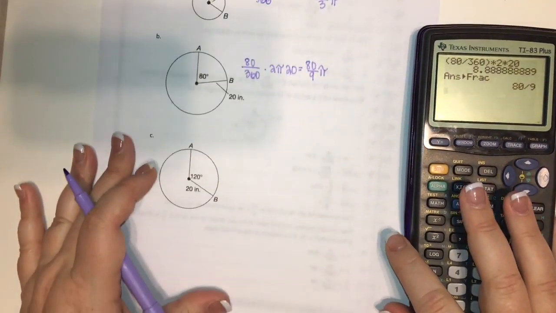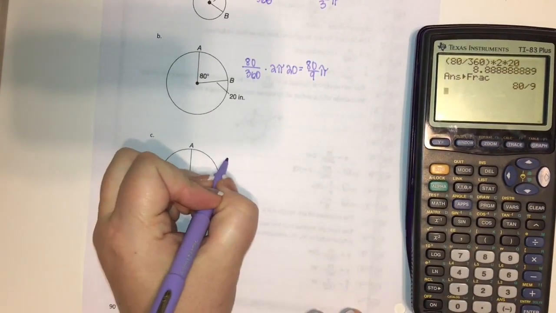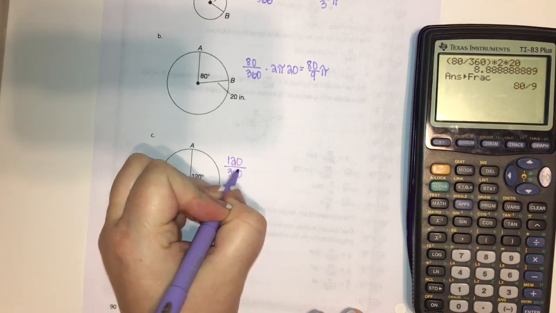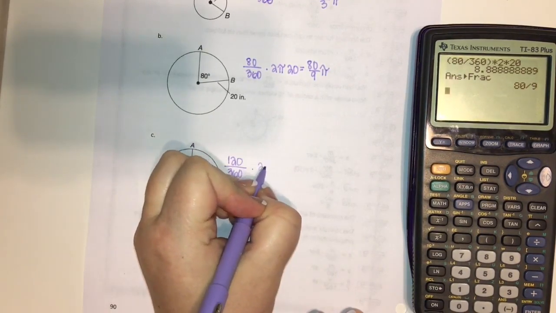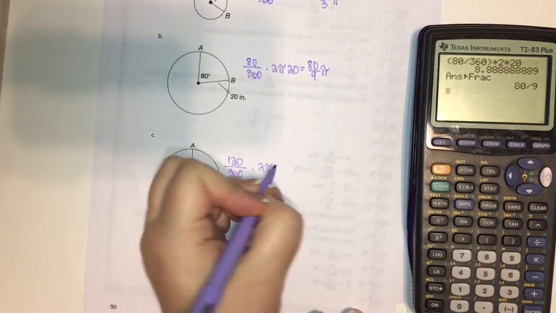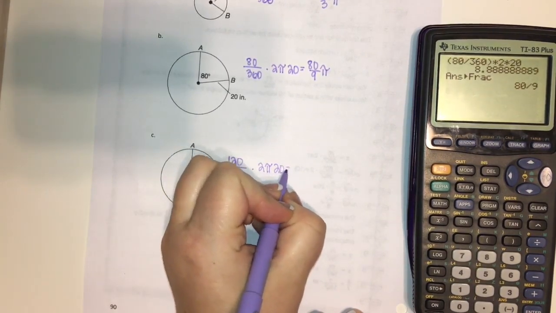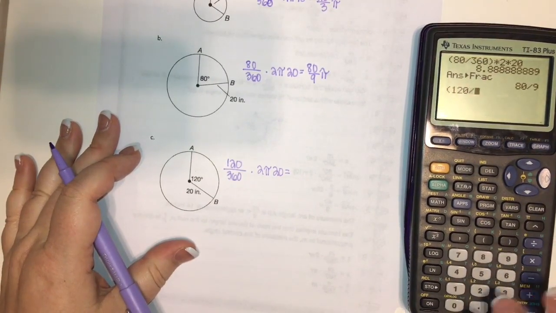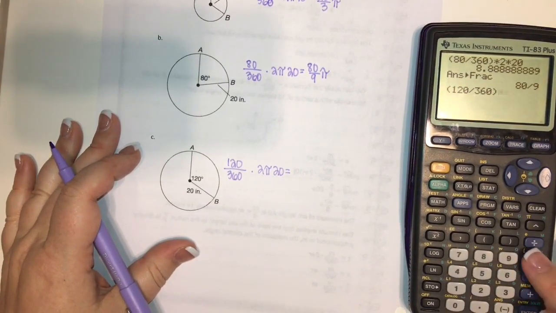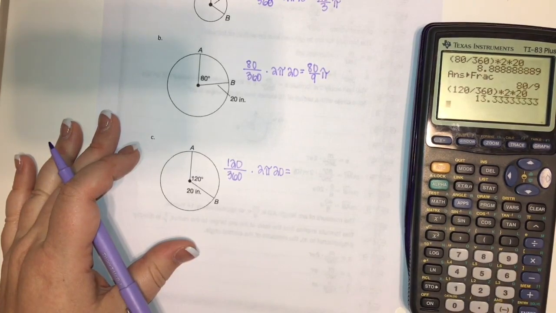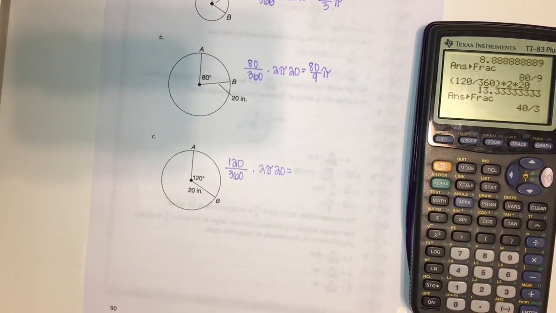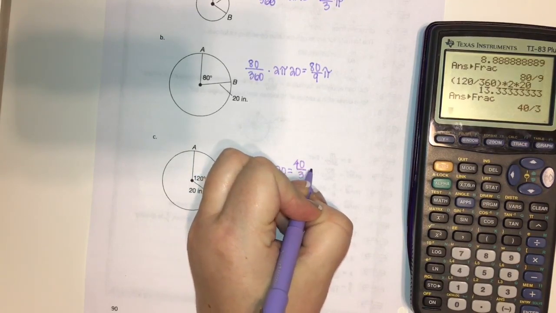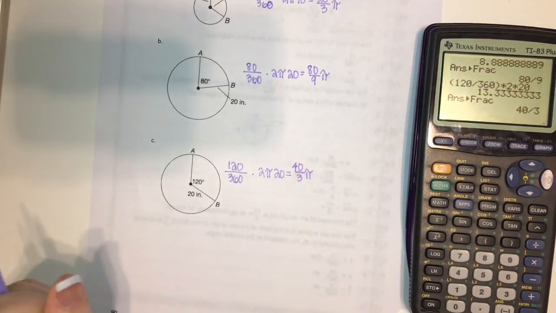And then our last one right here, our given degrees is 120 over 360 times 2 pi. Radius is 20. So again, we're just going to stick this in our calculator. 120 over 360 times 2 times 20. Put that in fraction form. And I get 40 over 3 pi inches.